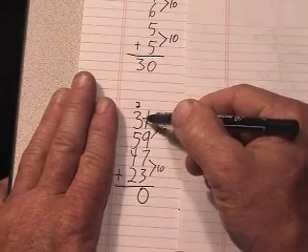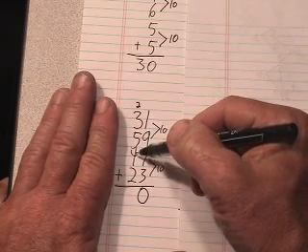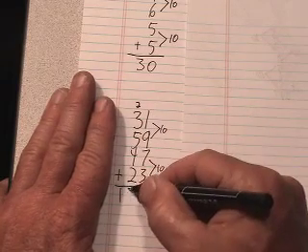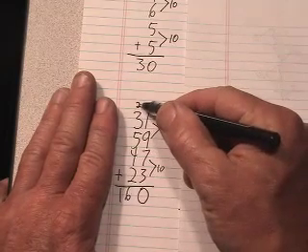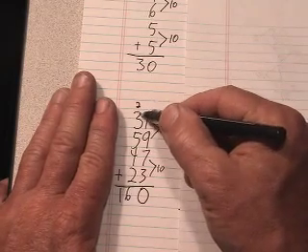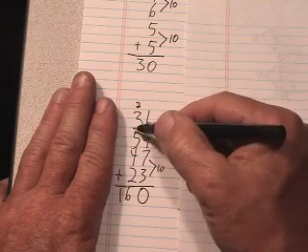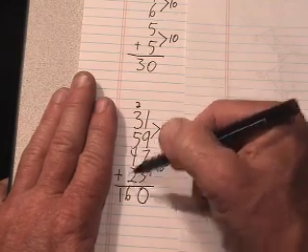2 plus 3 is 5. 5 plus 5 is 10. 10 plus 4 is 14. 14 plus 2 is 16. So yeah, the answer to this is 160. Another way to do this would have been to just see, if you could, that 2 plus 3 is 5 and 5 plus 5 is 10. So these 3 together make 10. 4 plus 2 is 6. 10 plus 6 is 16.